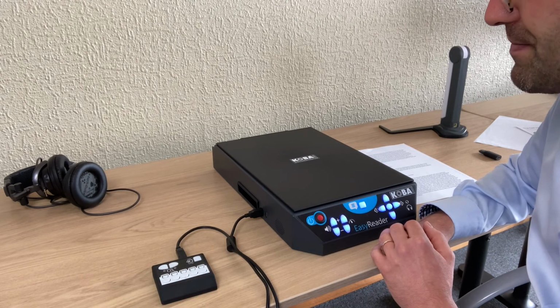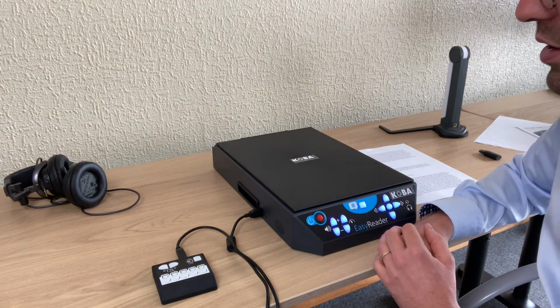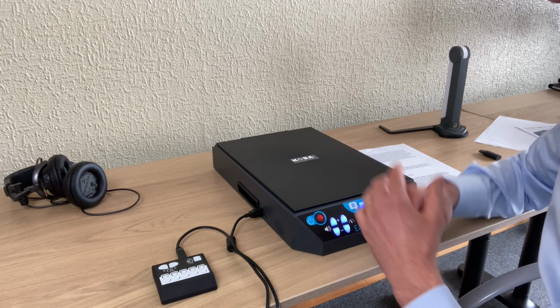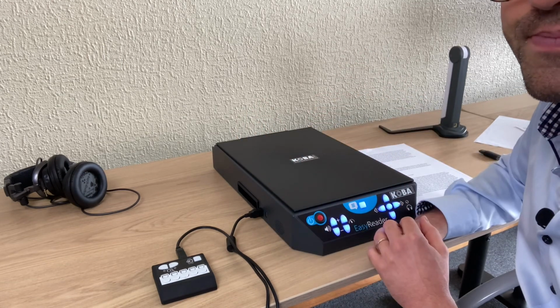So that's an option. You also have an option for a backpack with it. That does mean it's a backpack where you can fit the machine into.